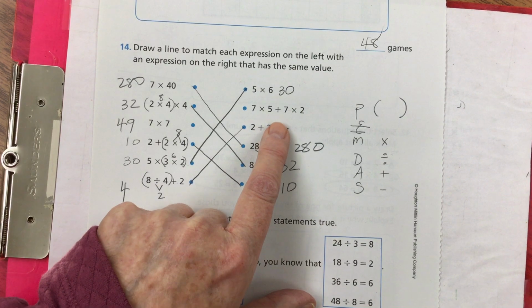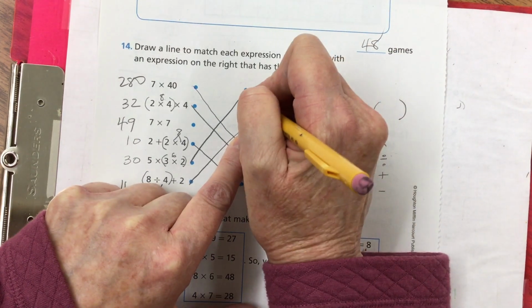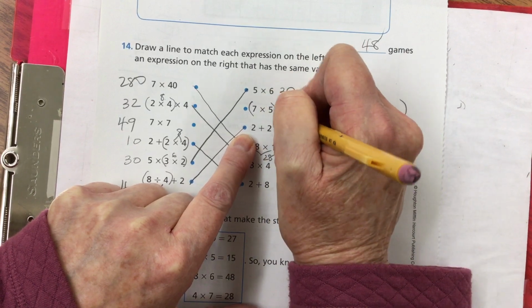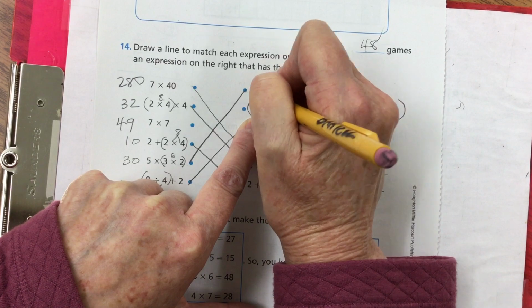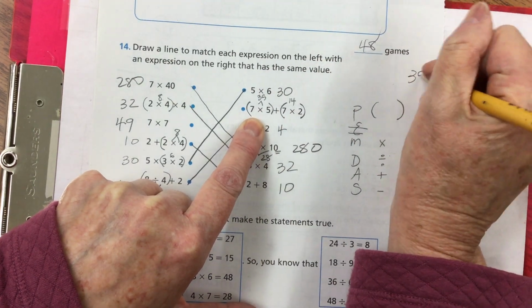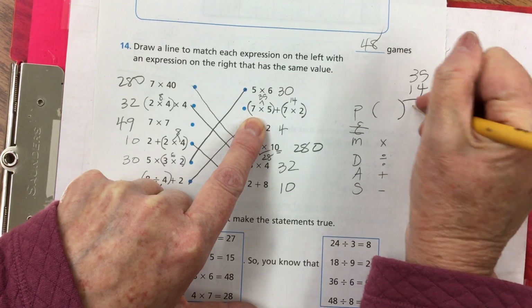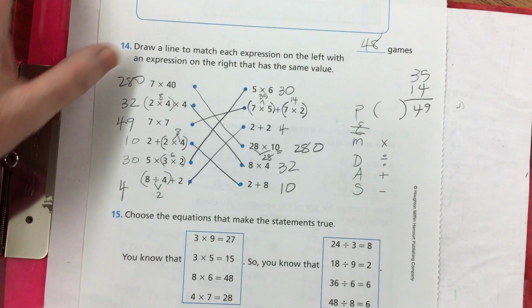And to prove it, you have to do multiplication first before you can add. So you're going to have to do 35 and 14. And if you add 35 and 14, it certainly is 49. So now I know for sure that that goes there.